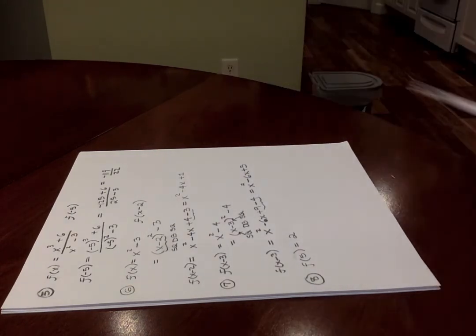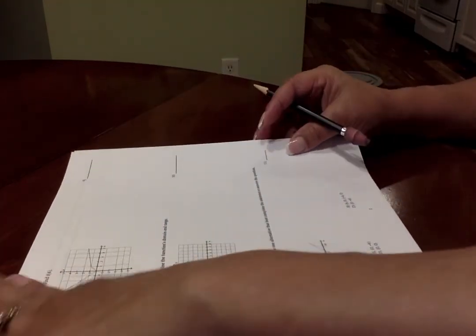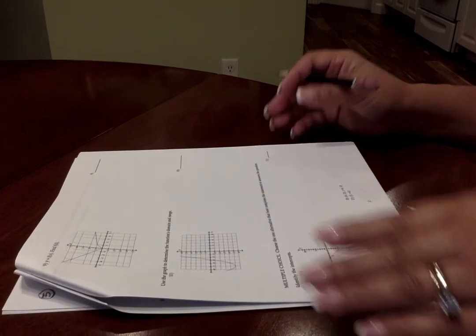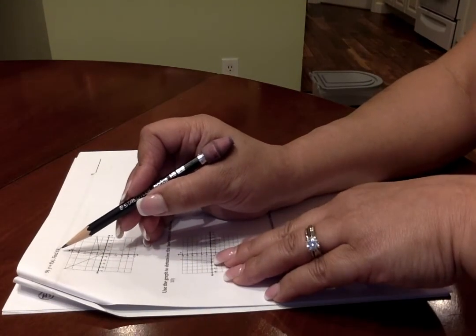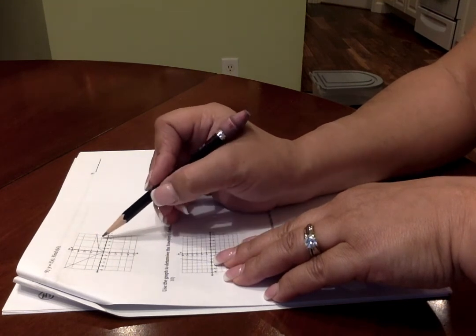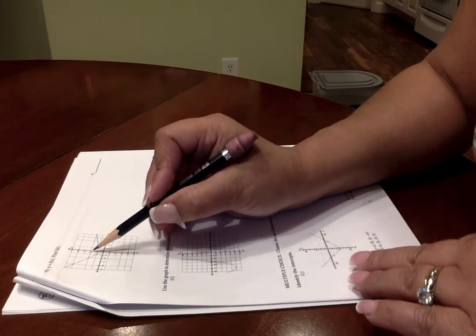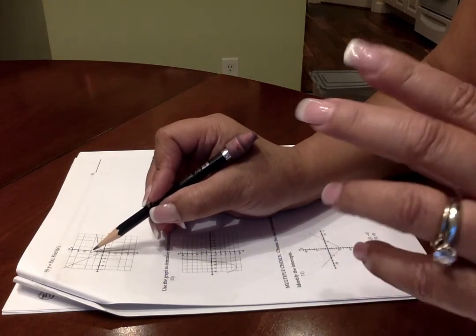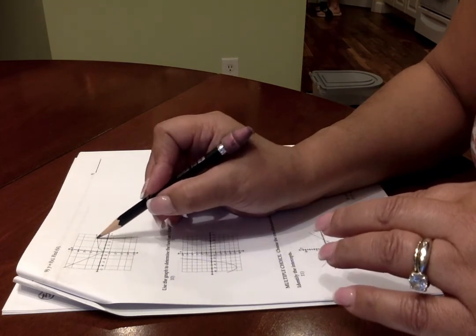Number 9, you're doing the same thing. They have given you a diagram and asked you to evaluate at an x value of 4. That's what f of 4 means. So slide your pencil over on the x-axis to 4, rise up to hit the graph, and then slide over to the y-axis. You end up being at about 1.5, 1.75, you could even call it.